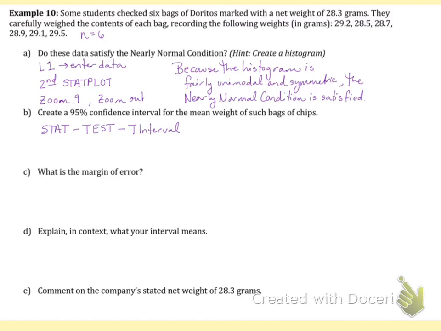So when you do this, hold on, I'm lining up my calculator. My T interval is number 8. We're going to choose data because we've already entered the data into L1. Our list is going to be L1. We don't have a frequency list for this, so the frequency list should say either 1 or it should be blank.